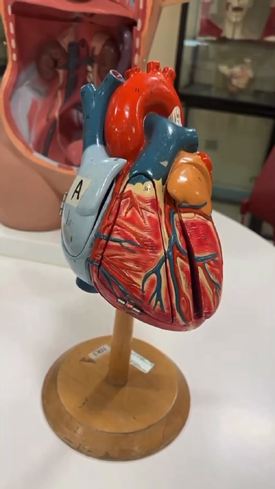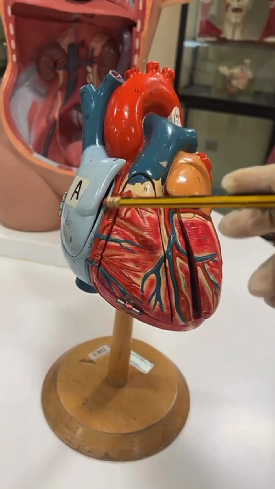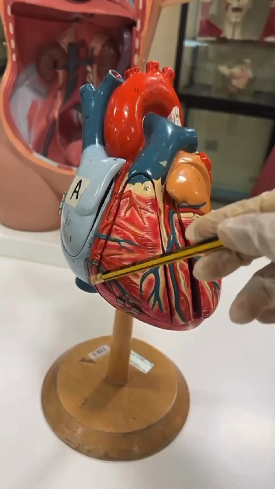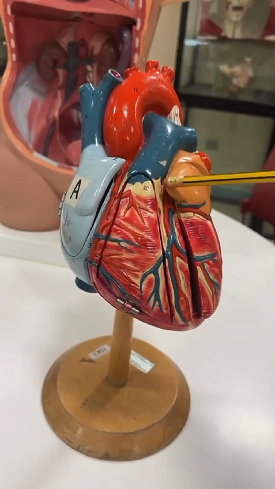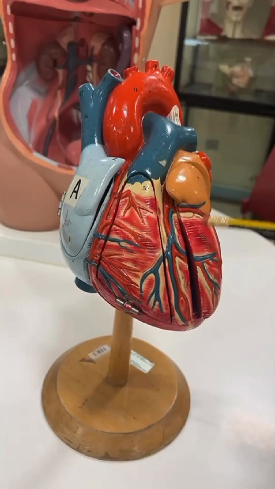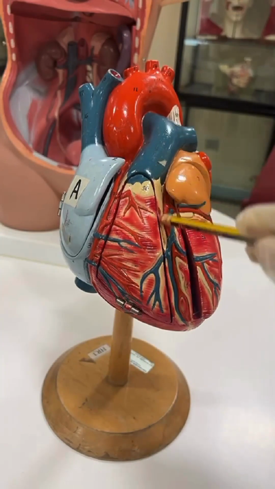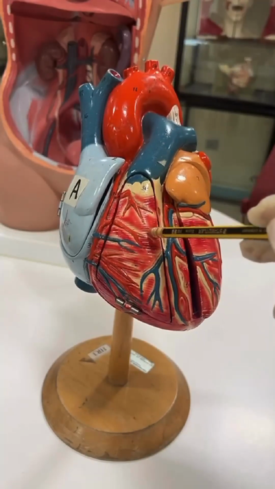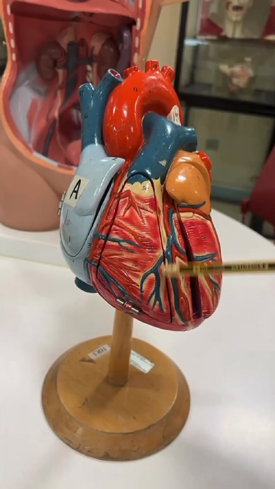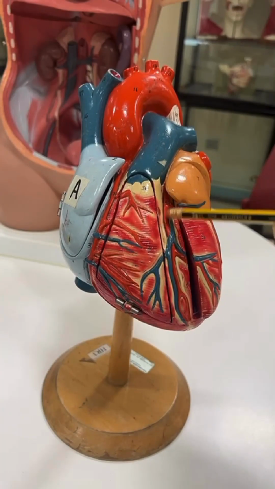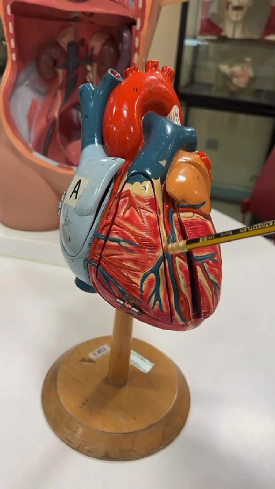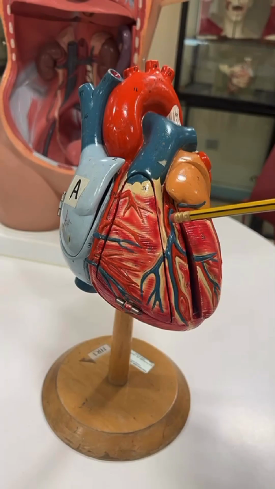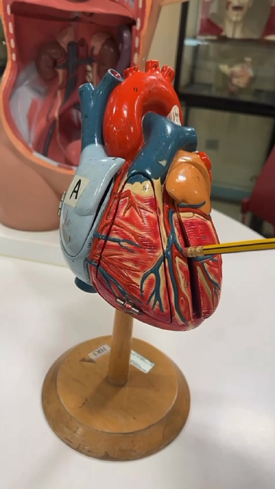Now the coronary groove contains the right coronary artery. Also, there is a groove between the two ventricles called the interventricular groove, which contains the anterior interventricular artery, which is this one in red. Also, it contains the great cardiac vein, this one in blue.